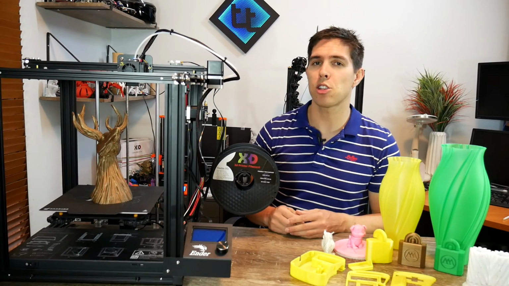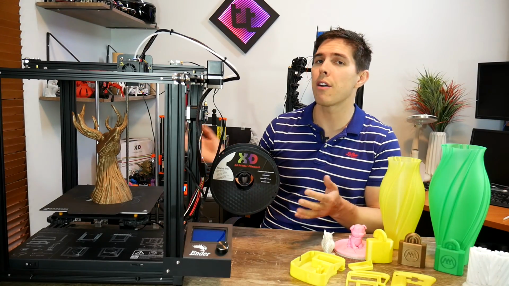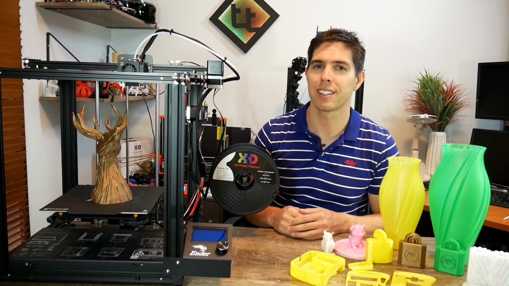Everybody in 3D printing has heard of the Ender 3, but this is the Ender 5. So what's different, and is it any good?